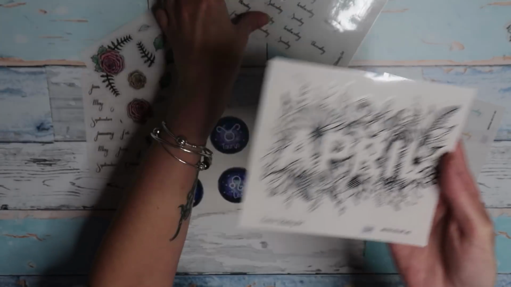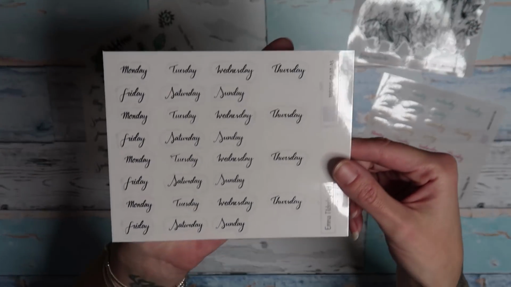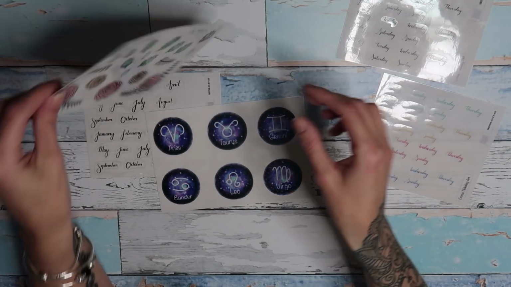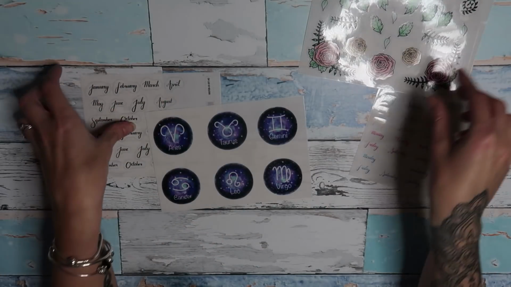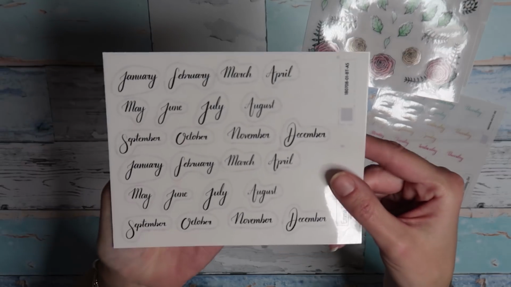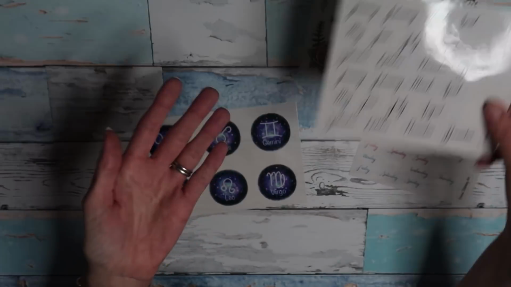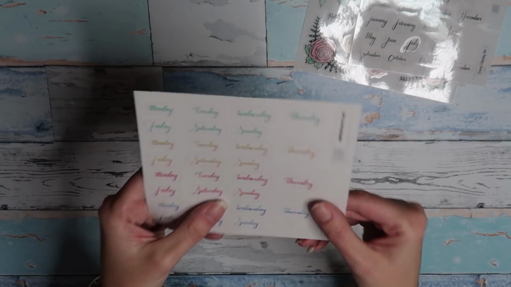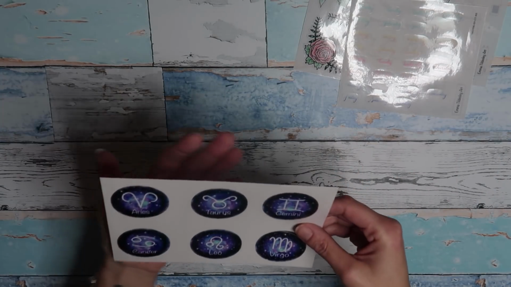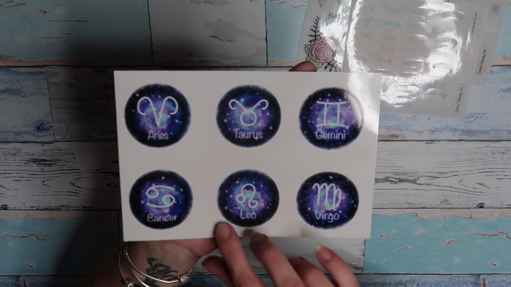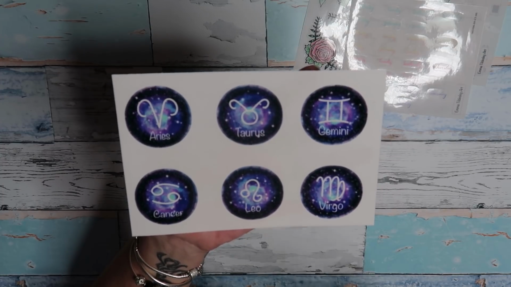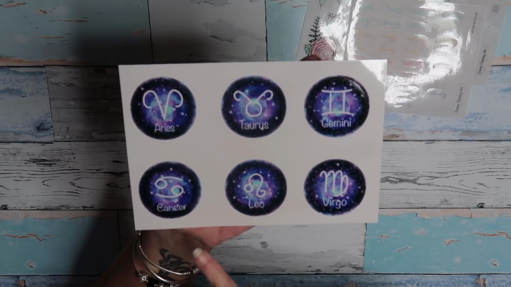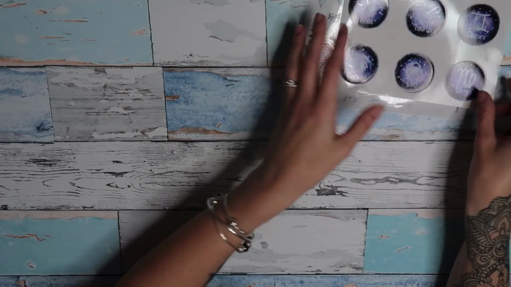So we've got an April cover sheet. We've also got days of the week. We've got little rose parts and rose corner embellishments. We've got some month banners. And then we've got coloured days of the week. There's lots more, and they're up on my Etsy site, so go and check those out. And these I've just designed today actually, and they haven't been put up yet, but they will be put up very soon. So we've got some star signs going on here. So these are all the clear stickers, but they do come in white as well.